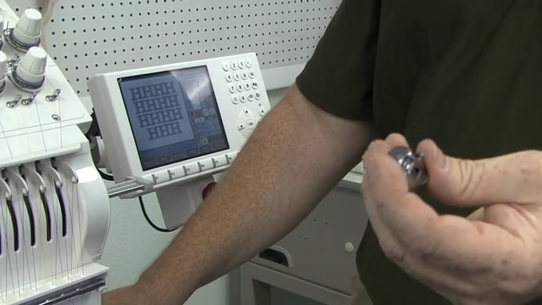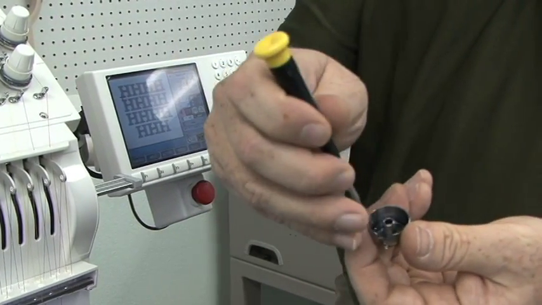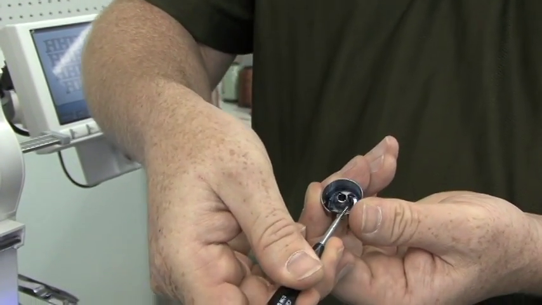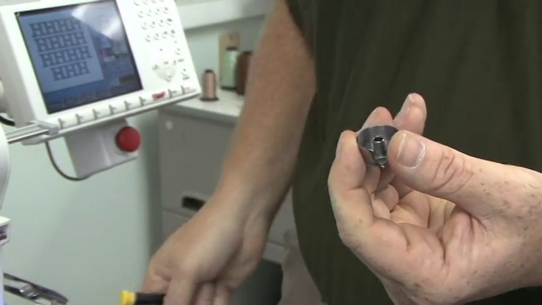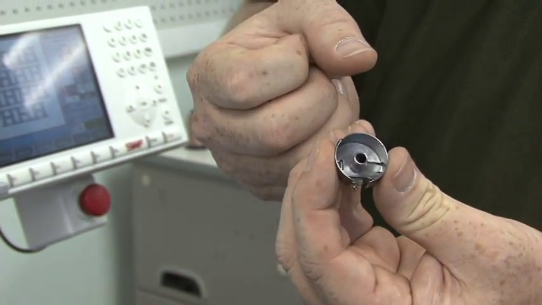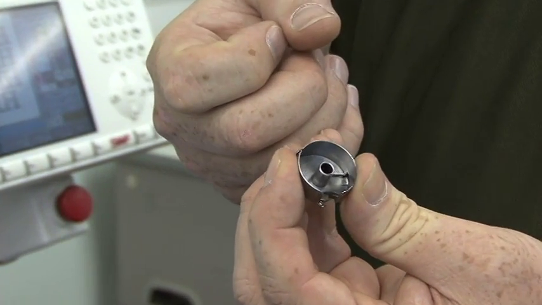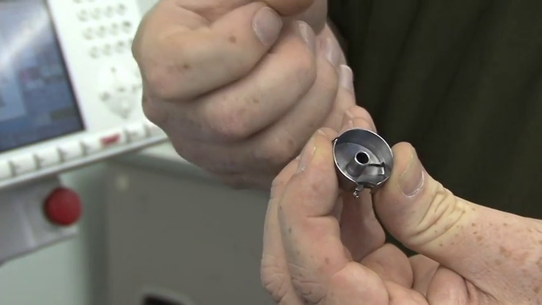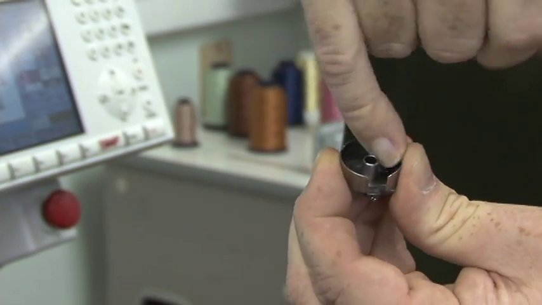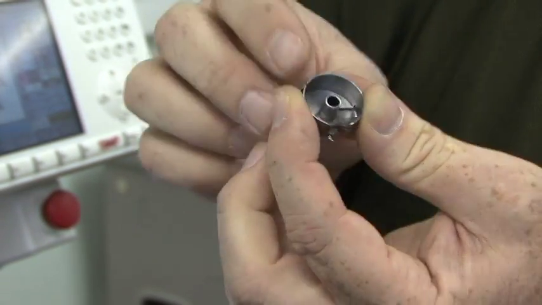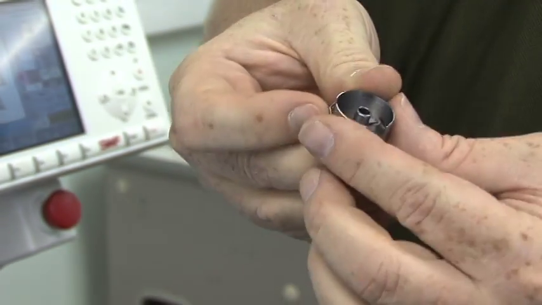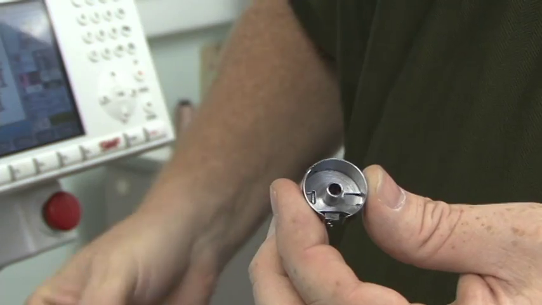The other part we want to clean out is on the inside, okay? There's a little spring inside this bobbin holder. We're just going to pull that out. And then what you want to do is either with a spray, a can of air, or maybe a small little brush, you can actually clean the dust that populates on the inside of this bobbin holder. Okay, and I'll just use my finger to clean it out. And then we'll put the spring back in.